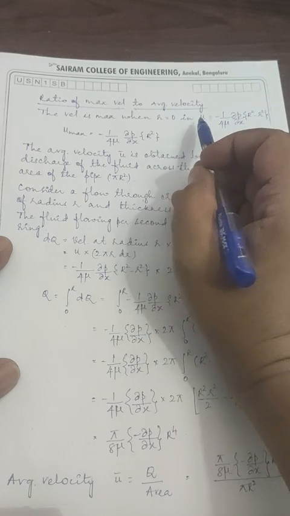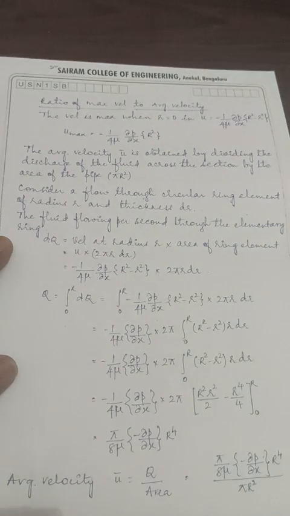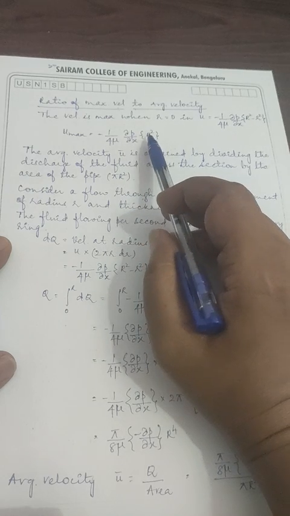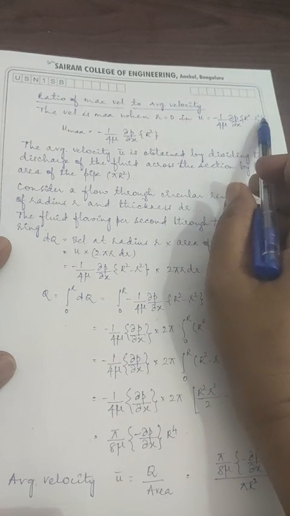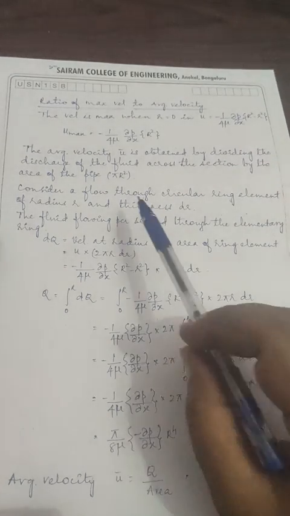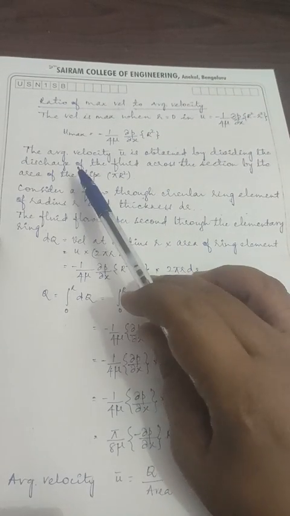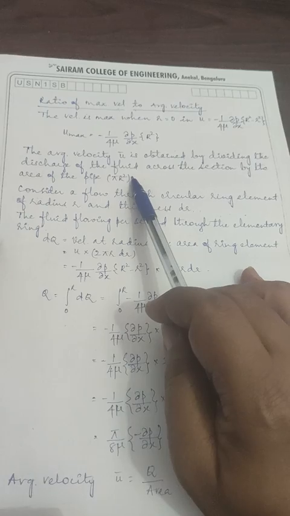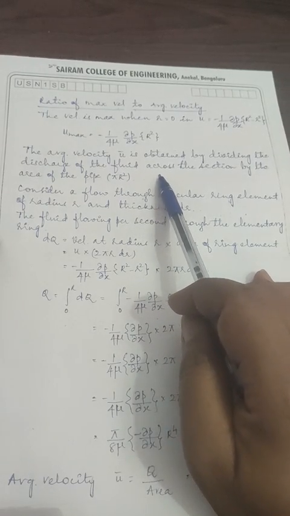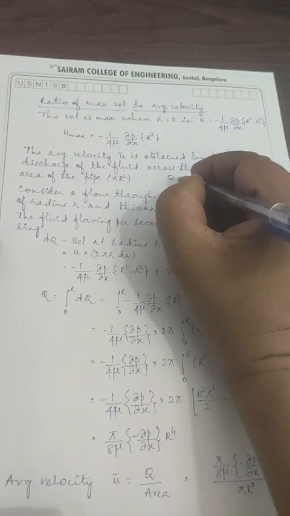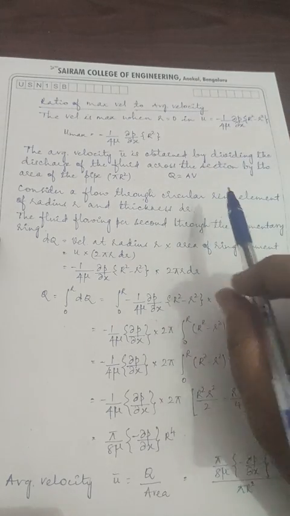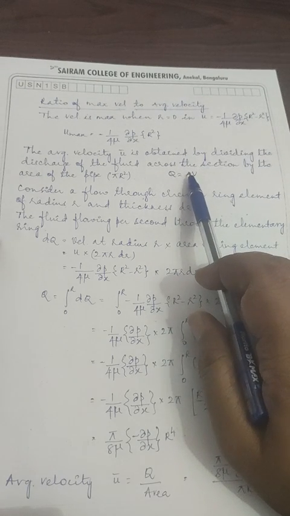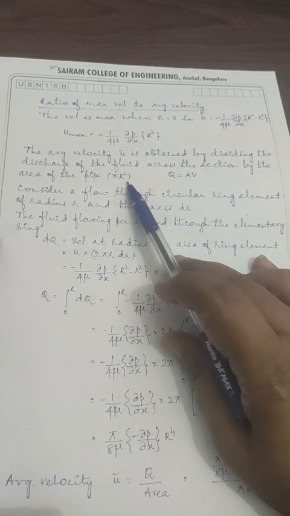We are substituting that in this velocity equation. So u max is equal to minus 1 by 4 mu into del P by del X of capital R square, and this small r I am taking as 0. The average velocity u bar is obtained by dividing the discharge of the fluid across the section by the area of the pipe. We know the discharge equation Q is equal to AV. So we get the velocity by dividing the discharge Q by the cross-sectional area of the pipe, that is A, which is pi r square.